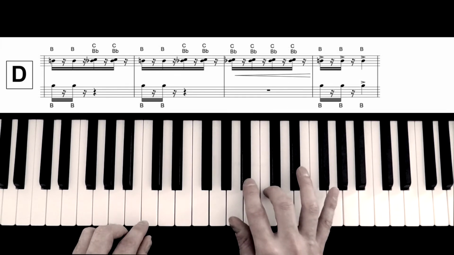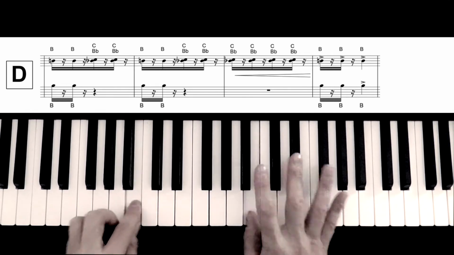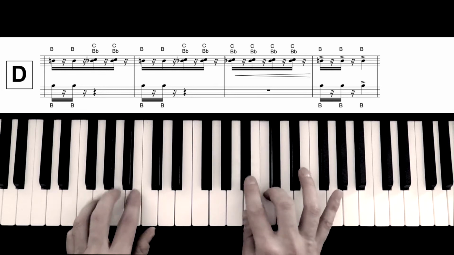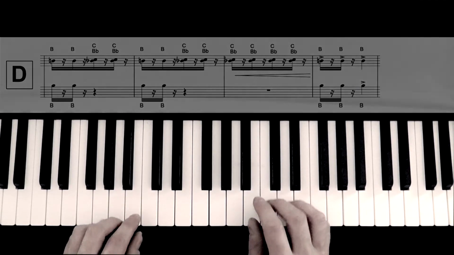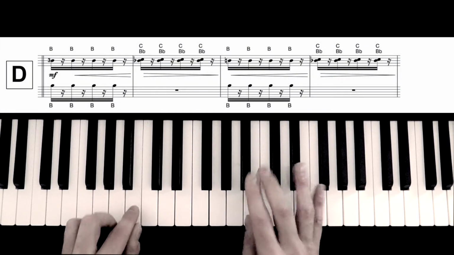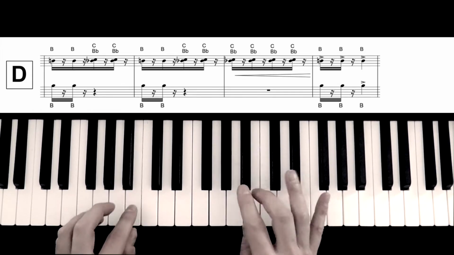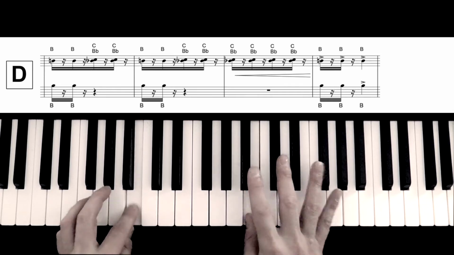Then you just extend it with another 4, 1, 2, 3, 4, 1, 2, stop. Okay, which is the same rhythm that you stop all the other sections with. 1, 2, 3, 4, 1, 2, stop. Okay, so the whole D section goes like this. 2s. Another 4, 1, 2, stop.